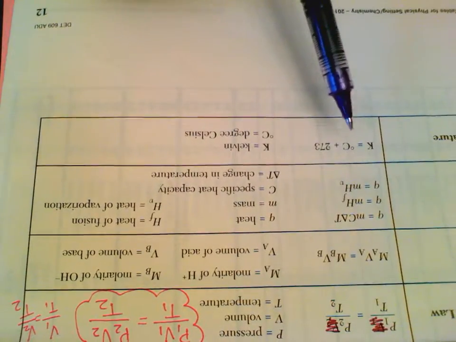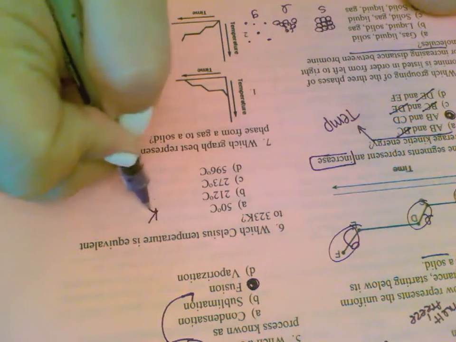6, which Celsius temperature is equivalent to 323 K? I remember that on my reference table, I have the temperature calculation equation. So K equals degrees C plus 273. So I'm going to just write that. K equals degrees C plus 273.